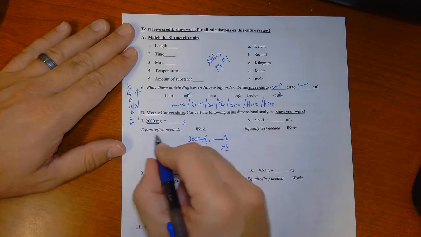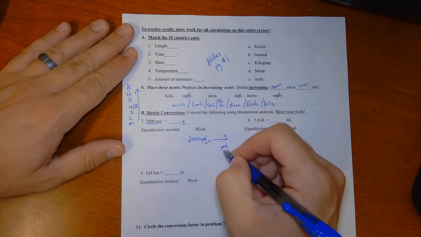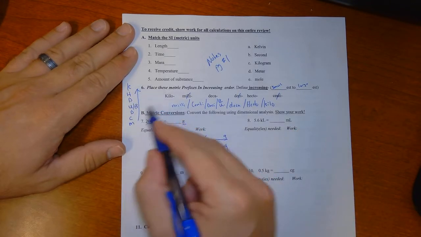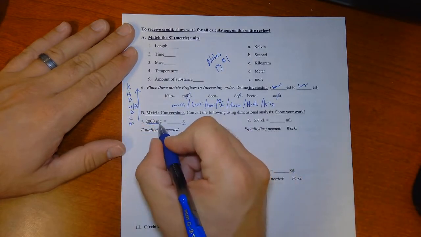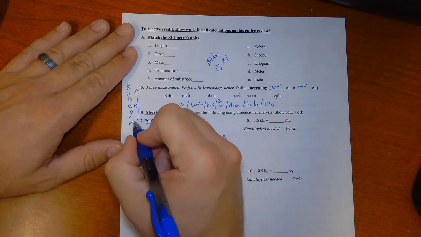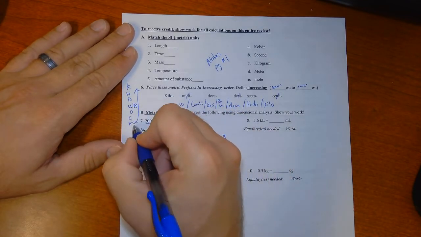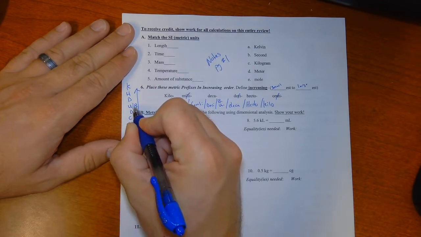So what equality do I need to put for my conversion factor to figure this out? Well, if I go back up here to what I did in number 6, I'm going from milligram into gram. Milli is down here, gram is my base, so it takes 1, 2, 3 to get to my base.